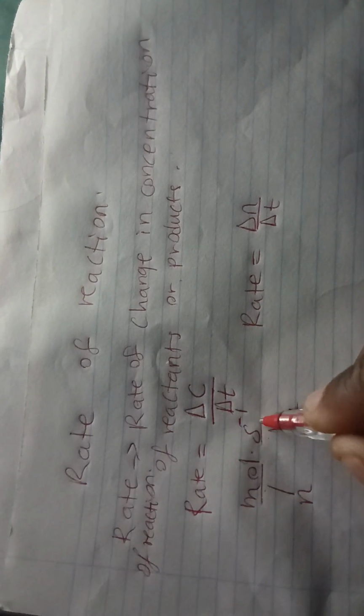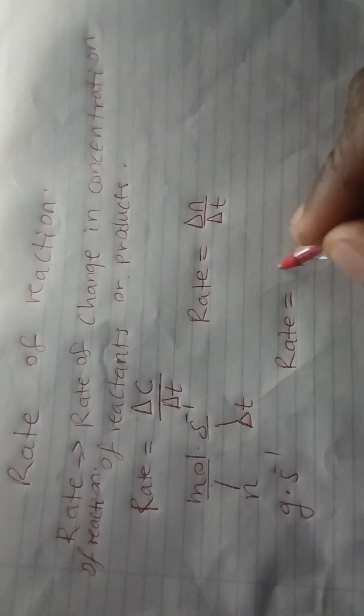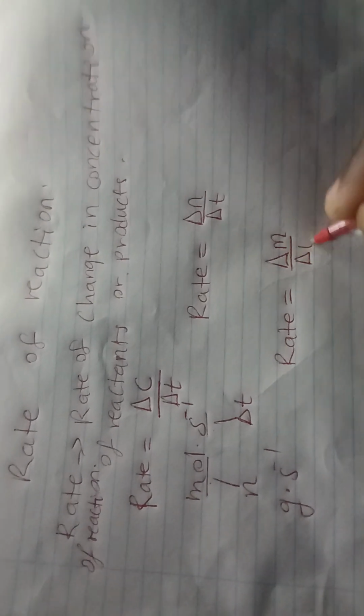If they want the rate in mole per second, rate is equal to change in number of moles divided by change in time. What about if they want it in grams per second? Then we say rate is equal to change in mass divided by change in time.